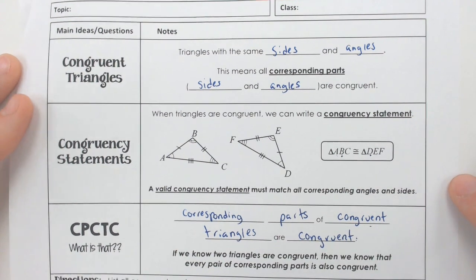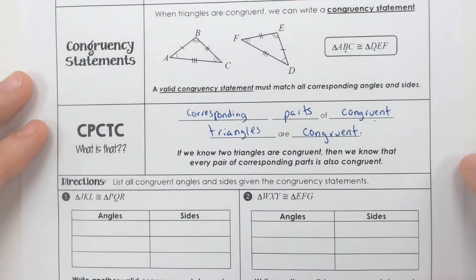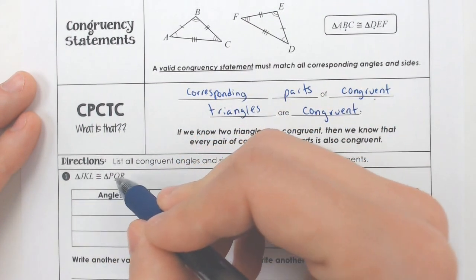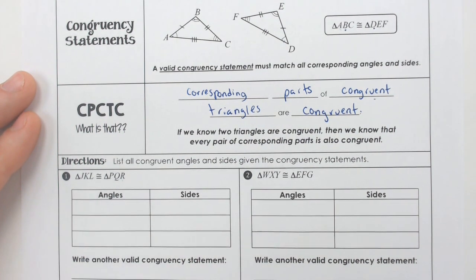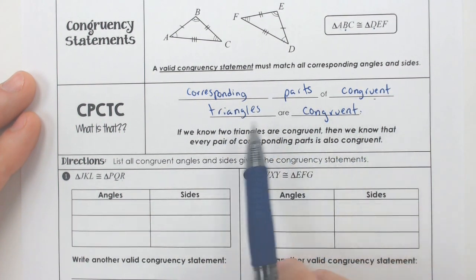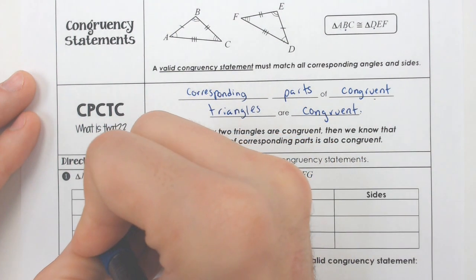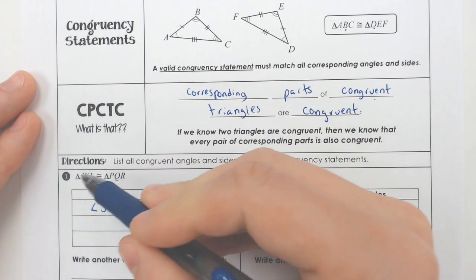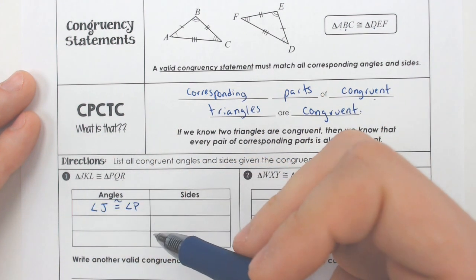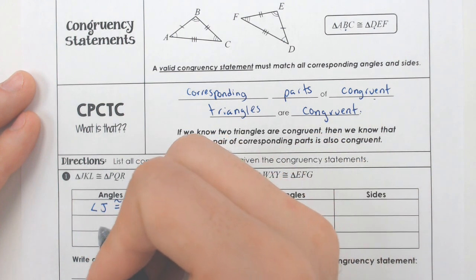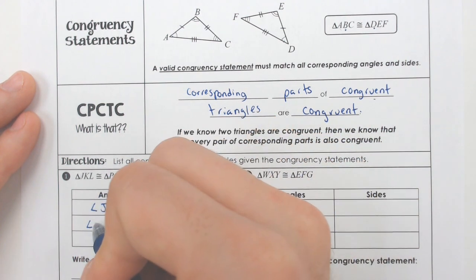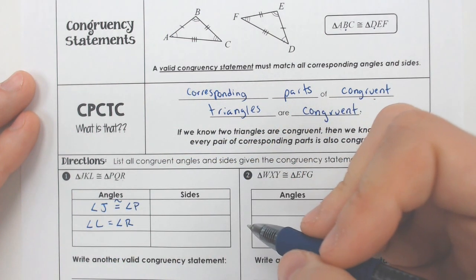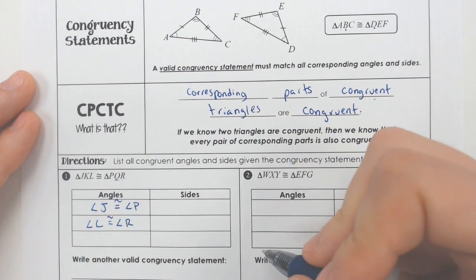So we're going to do a few practice problems with this, and they are right here. If you're just given this congruency statement, and you were told that these two triangles are equal, then you would know that corresponding parts of congruent triangles are congruent. You could say that angle J is going to be congruent to angle P because they're in the same spot on your triangle. You could also say the last letter, angle L, is congruent to angle R. Got to put the congruent symbol there.